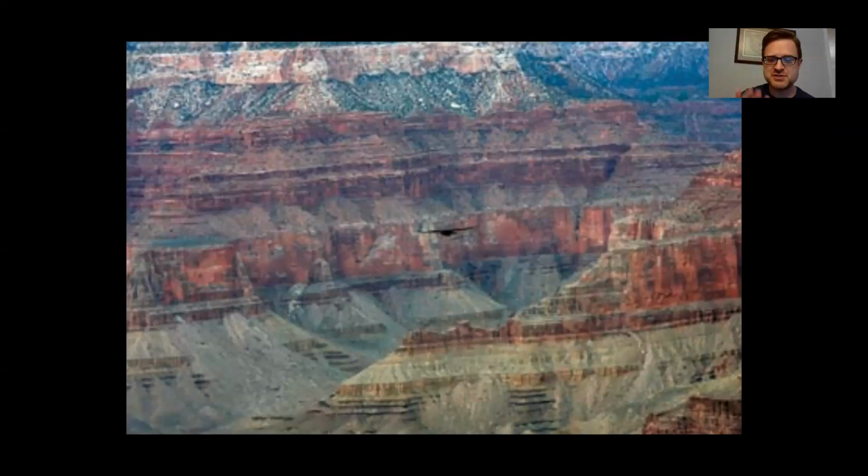The first, you can see this is just a picture of the Grand Canyon. You can see all these sediment layers. We have the ability to date these sediment layers using radiometric dating, which we'll talk about here in just a minute.